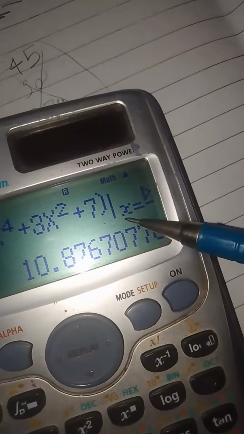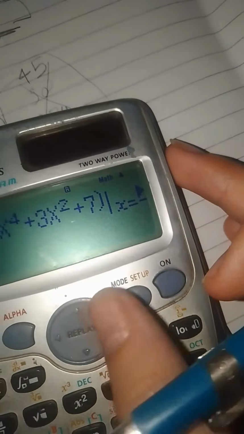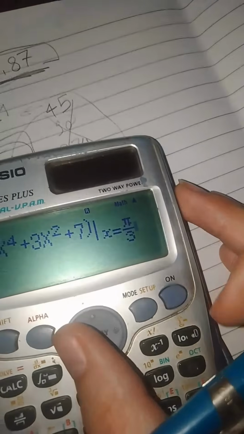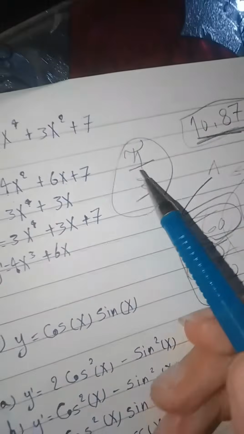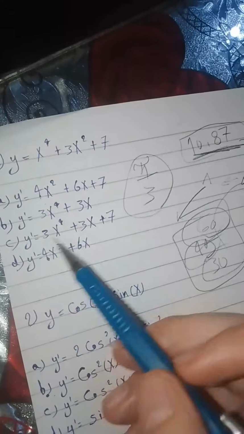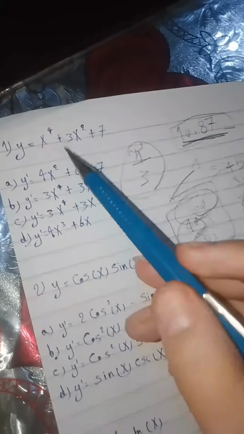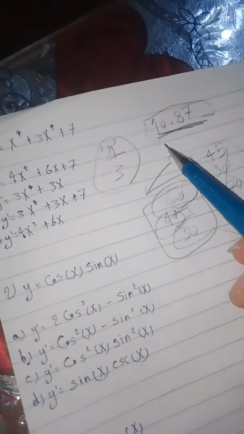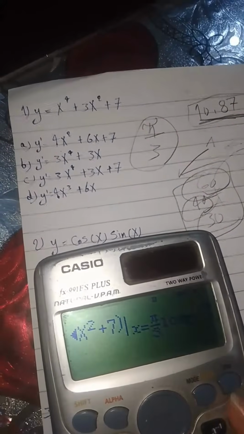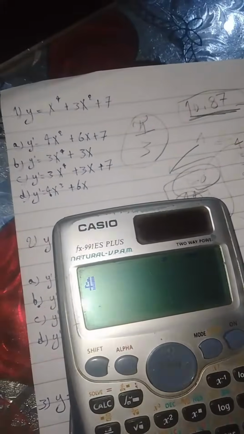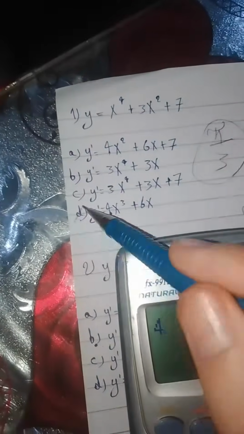So now when I substituted for x, I substituted by what? By pi over 3. So I also substitute in these x's with pi over 3, and the equation that gives 10.87 is going to be the right answer. Because we don't need to waste time, I'm gonna try the right answer directly, which is D, by the way. The answer is gonna be D.